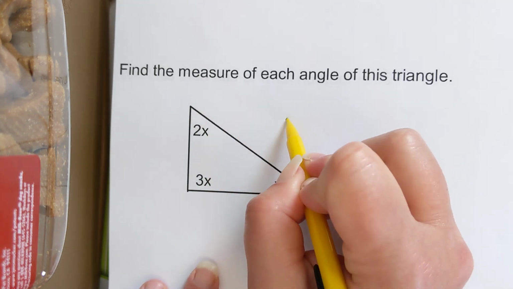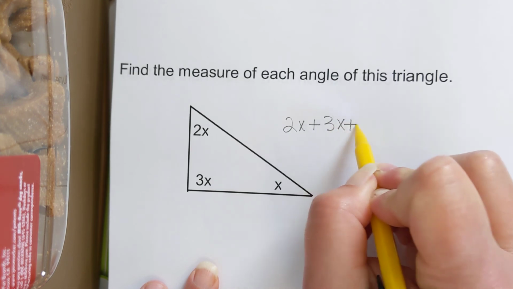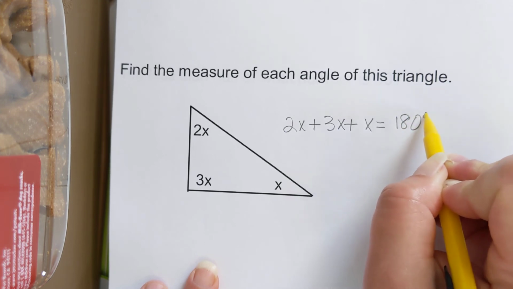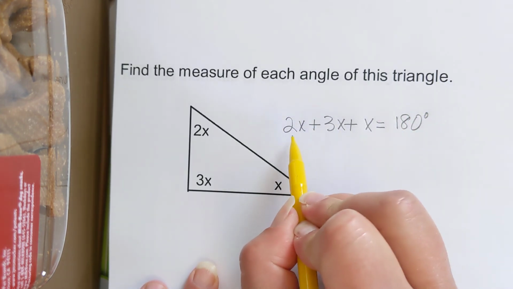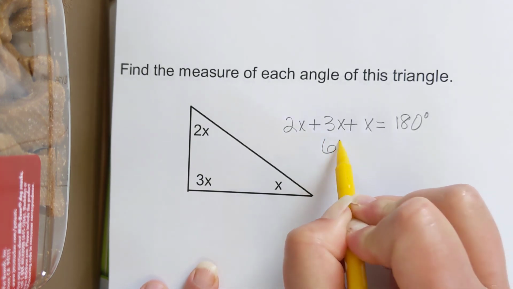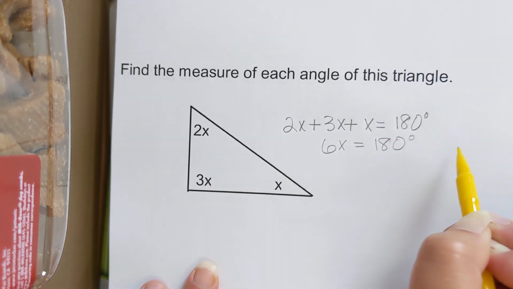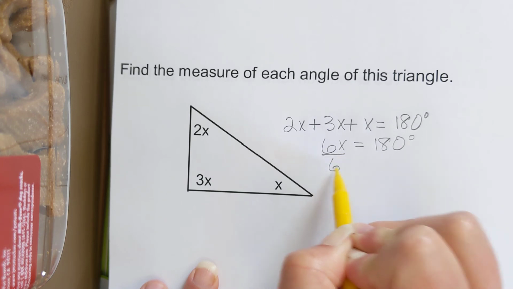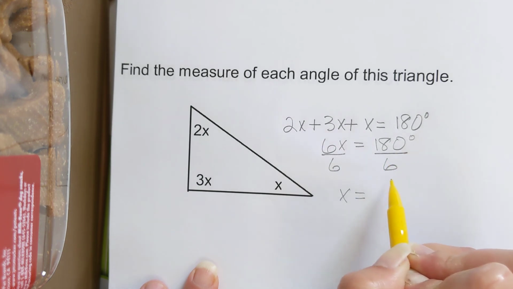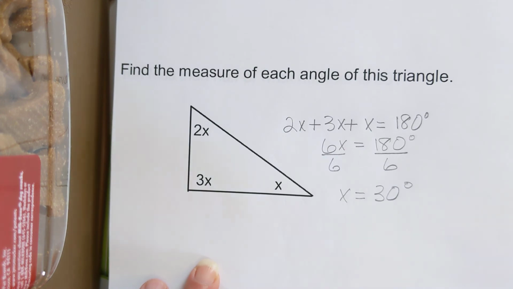So 2x plus 3x plus x equals 180 degrees. Let's combine the x's. I have 2x plus 3x plus 1x. That will give me 6x. That equals 180 degrees. To solve for x, divide by 6, divide by 6. So x equals 180 divided by 6 is 30. So x is 30 degrees.